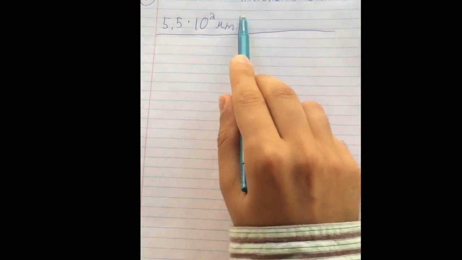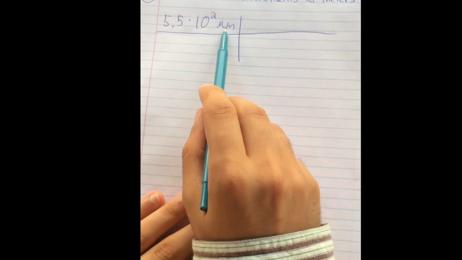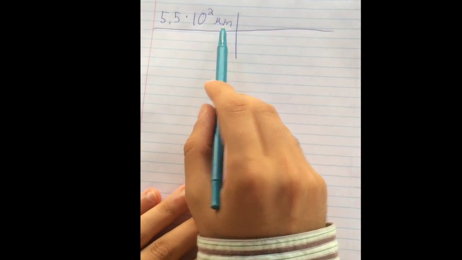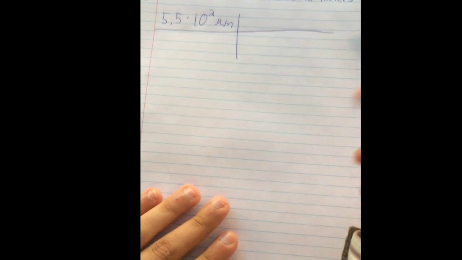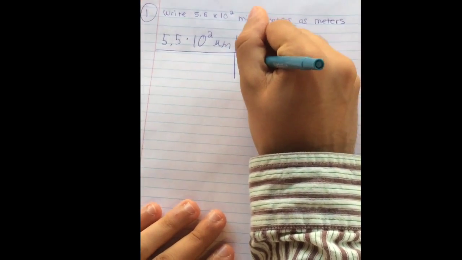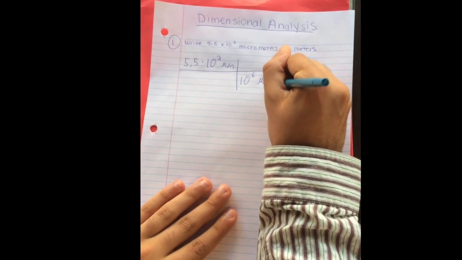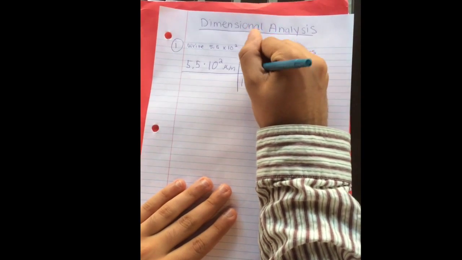We draw this little bar, and now we want this micrometers to cancel out. So we have to think, how many micrometers are in a meter? From what we've memorized, we see that 10 to the power of 6 micrometers is equal to 1 meter.